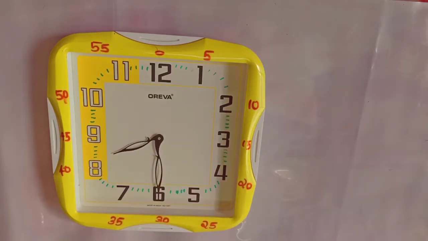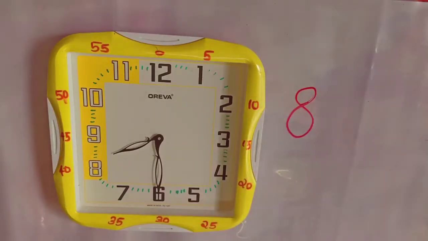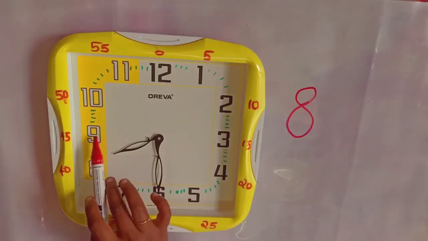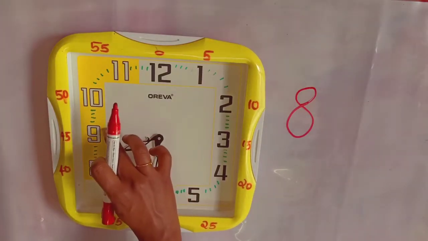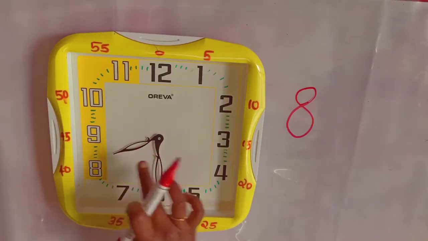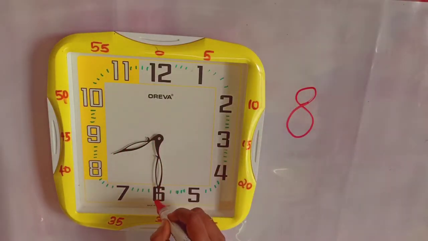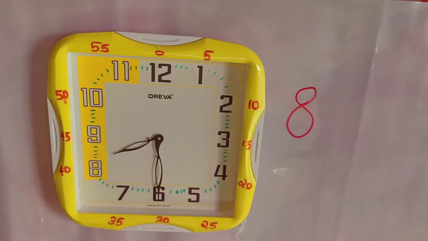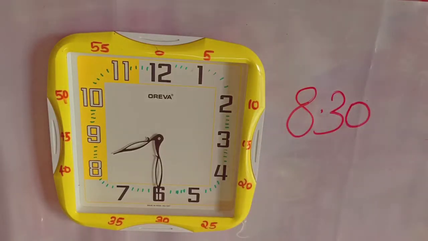Then if the hour hand is now at 8 and the minute hand is at 6. The hour hand is now in between 8 and 9, so the hour is 8. Why? Because the hour hand is in between 8 and 9. It is moving from 8 to 9 until it reaches the 9. So the hour will be 8, and the minute hand is at 6. At 6 means the minute will be 30 minutes. So it is 8:30. The time is 8:30.